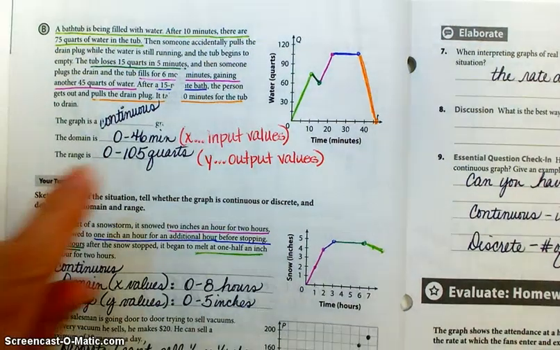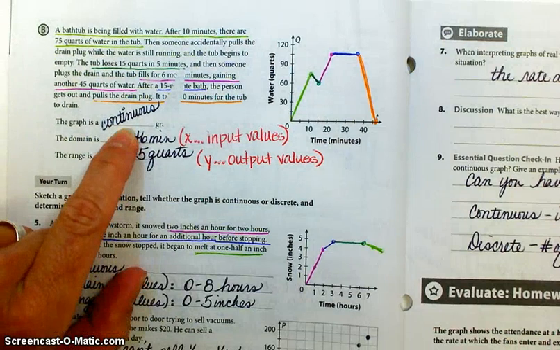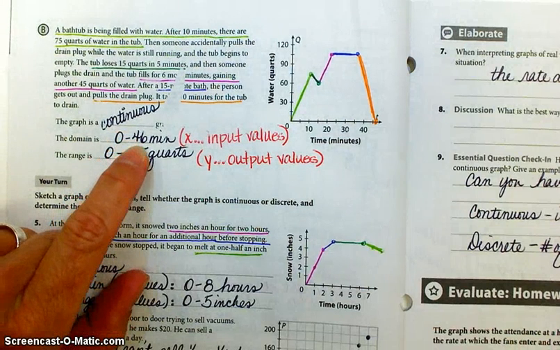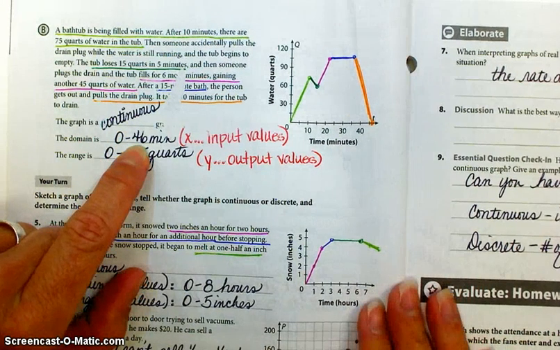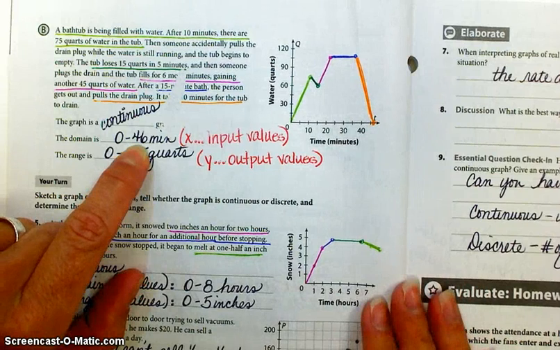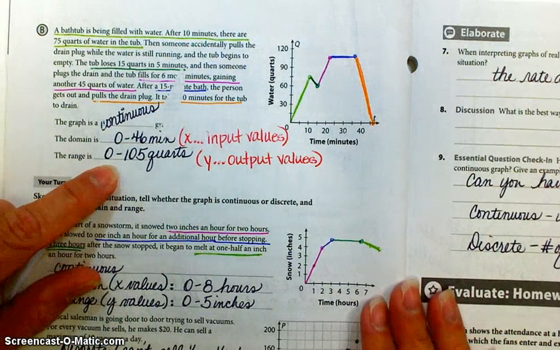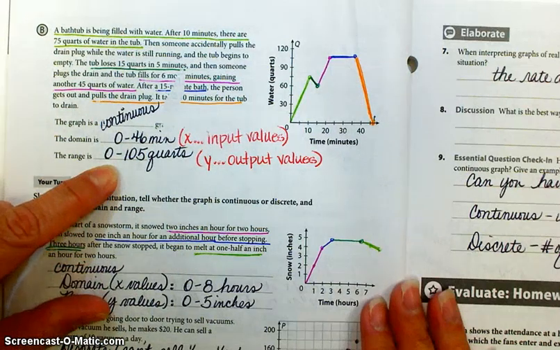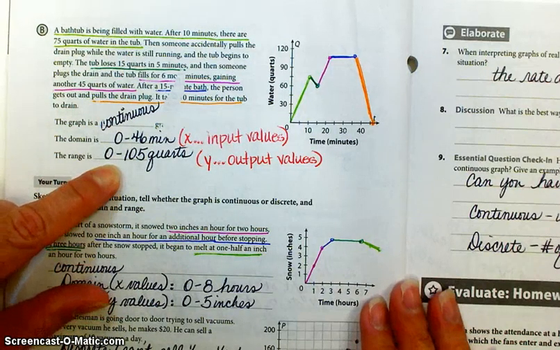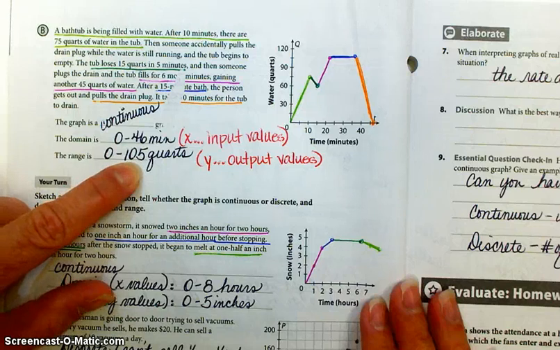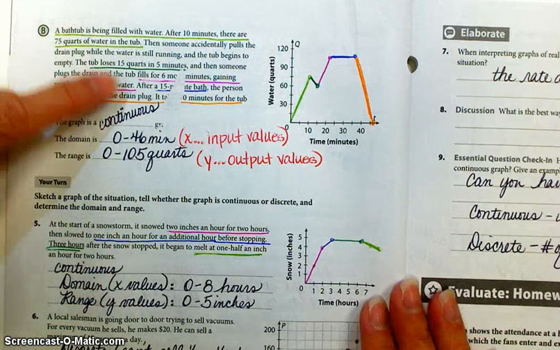Okay, so it makes sense that this graph is a continuous graph. The domain I got from reading the problem, because 46 minutes go by in total for this whole situation. And the range, my set of y or output values, is from 0 to 105 quarts, because I can get as high as 105 quarts with all of the things that happened.